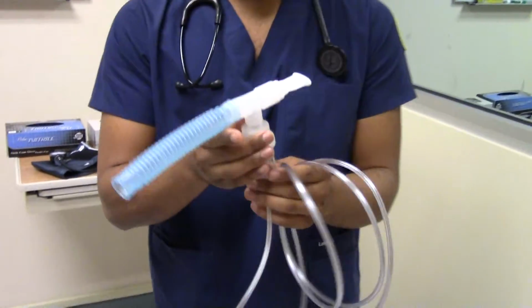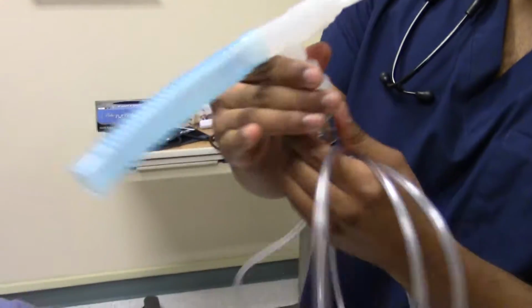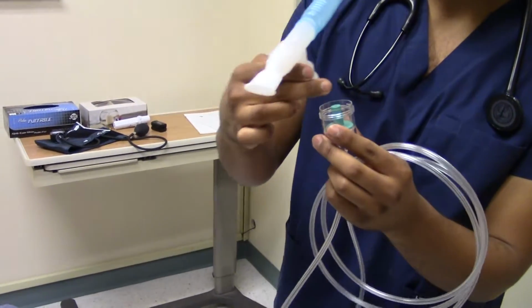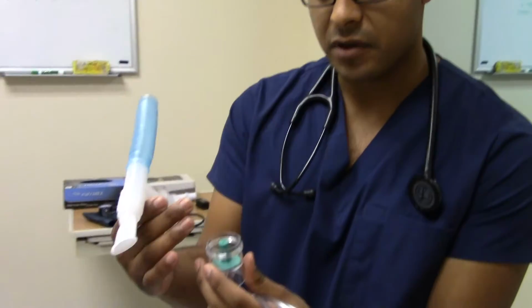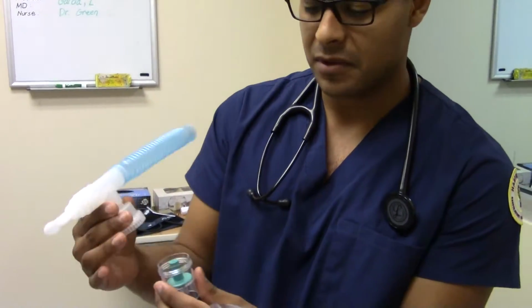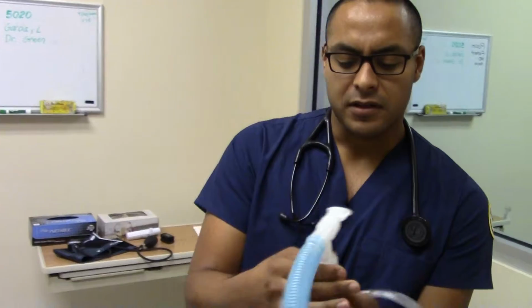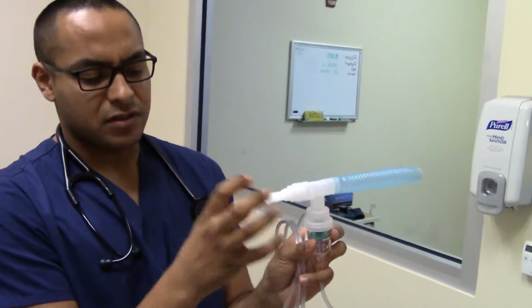All right, so this is it. Tubing. This is the cup. You put the medication in there. Don't touch the inside, right? You don't want to promote infection or just bacteria buildup. Air rises, smoke builds up. Patients put their mouth on this.